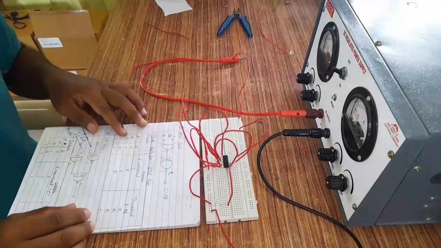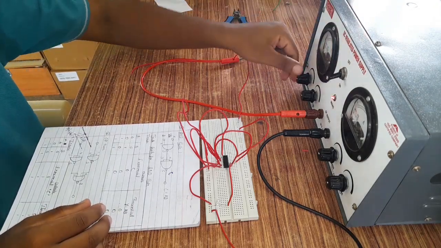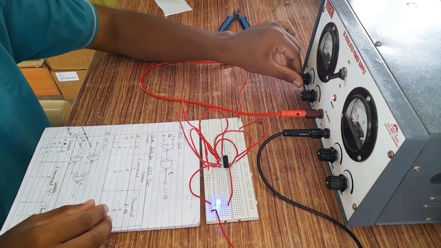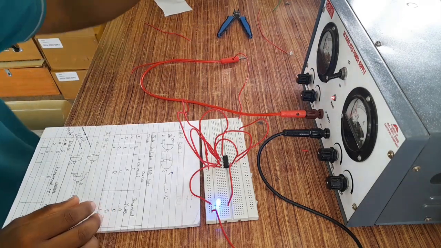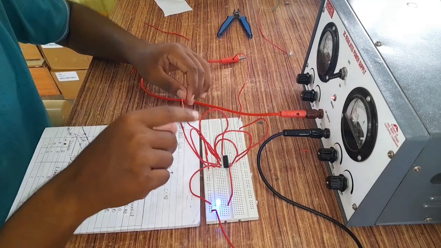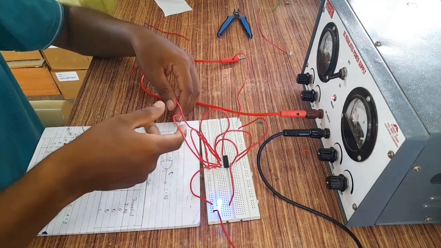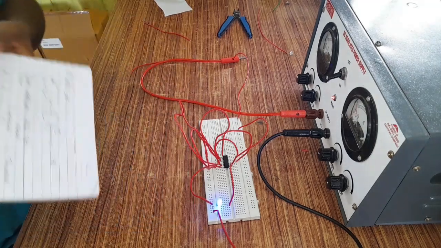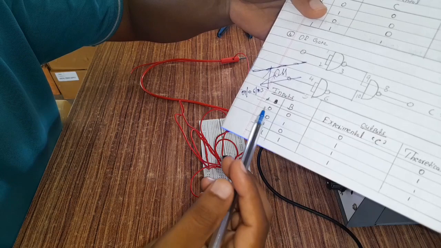Let's move on to the experimental reading. Let's switch on the DC power supply mains. Again we are putting 4 to 5 volts. Don't put more than 5 volts. Now pin numbers 1 and 2 are open circuits. Now we are taking the input readings, starting with 0 0.